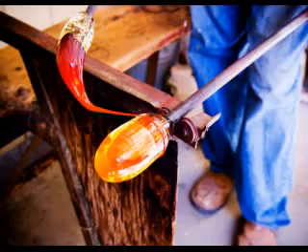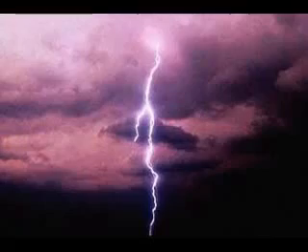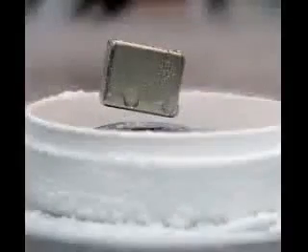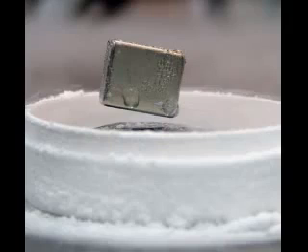Gases such as air, normally insulating materials, also become conductive if heated to very high temperatures. Most metals become poorer conductors when heated and better conductors when cooled. Many conductive materials become perfectly conductive. This is called superconductivity at extremely low temperatures.